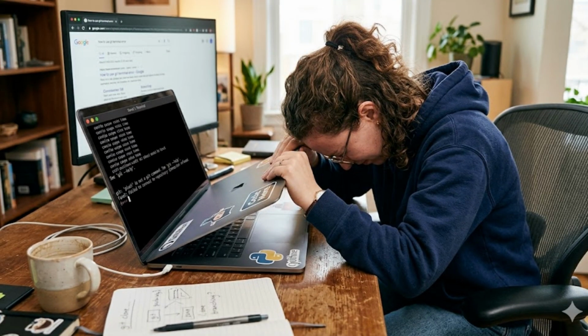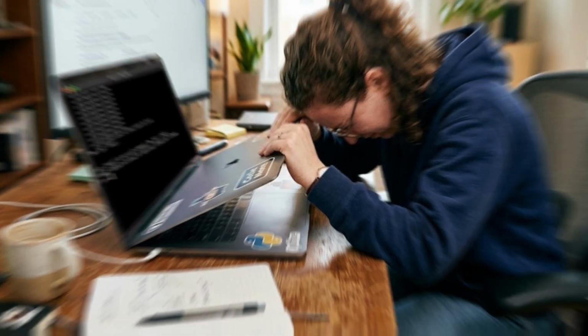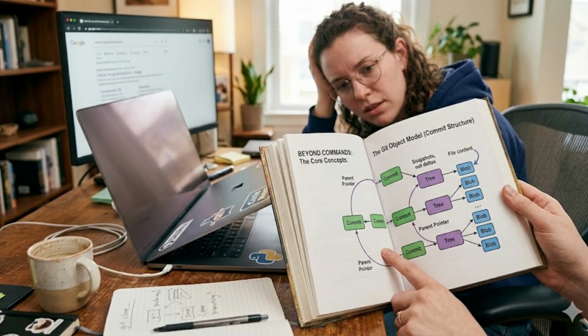If you've ever Googled how to use Git, stared at a terminal, typed something, got a cryptic error message, and then closed the laptop in frustration, this video is specifically for you. Git has a reputation for being confusing, and honestly, that reputation is deserved, but only because most tutorials skip the fundamentals and jump straight to commands. You end up memorizing words without understanding what they actually do.